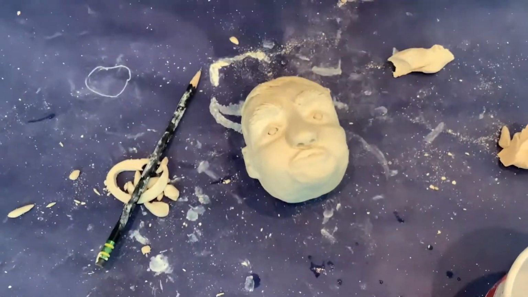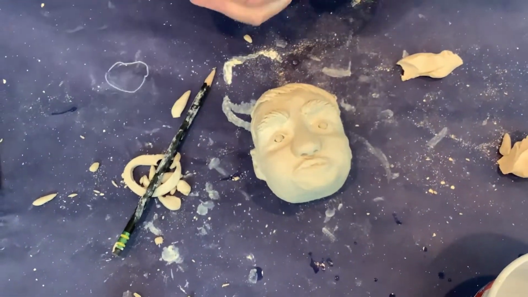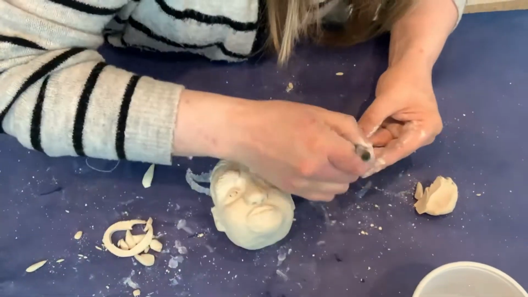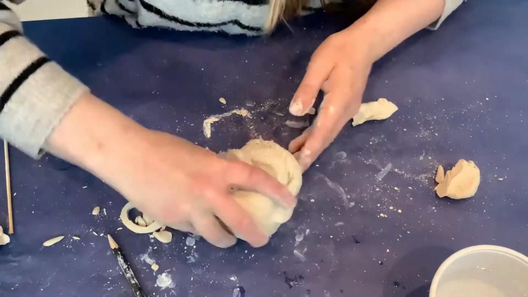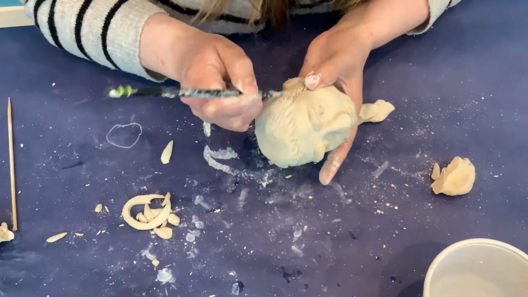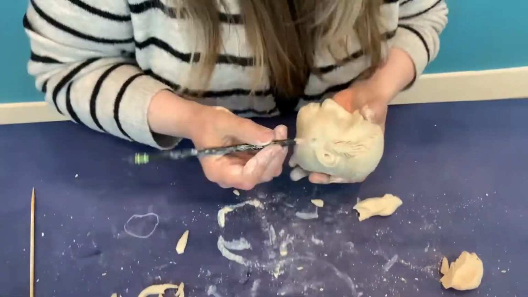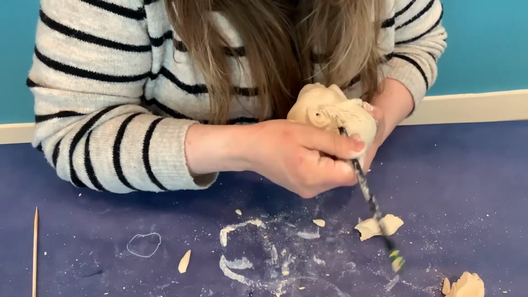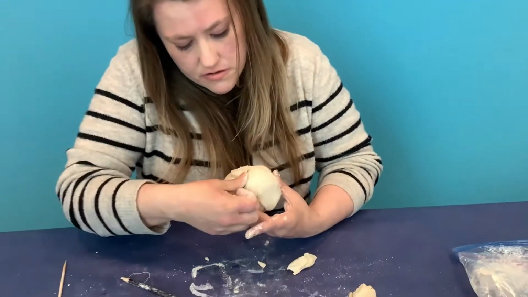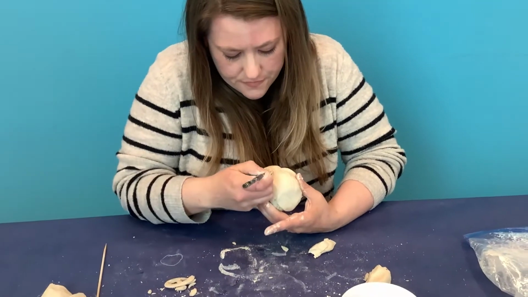Make him some little sideburns here. And I'll just keep adding pieces until I finish the whole thing.